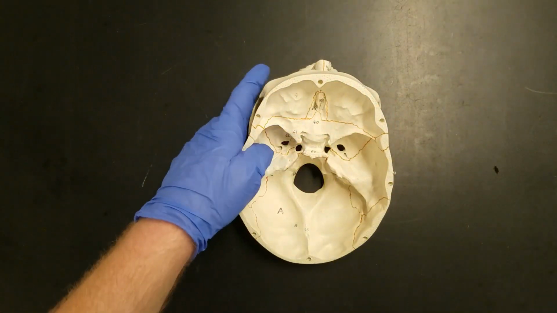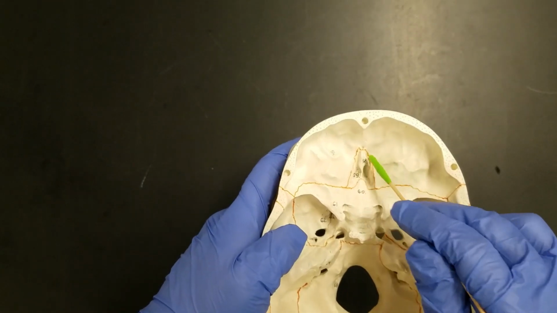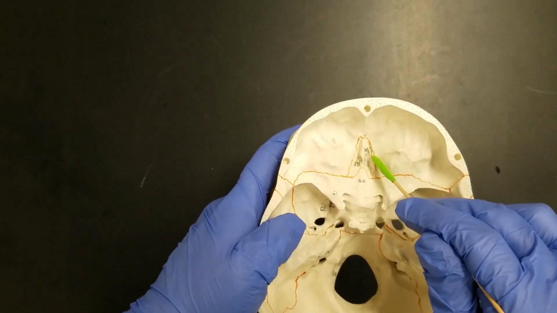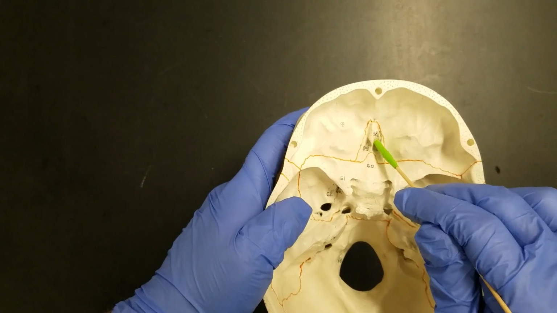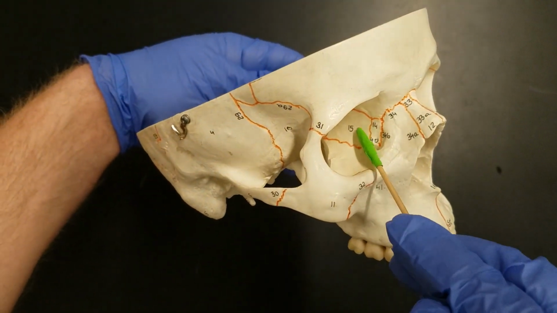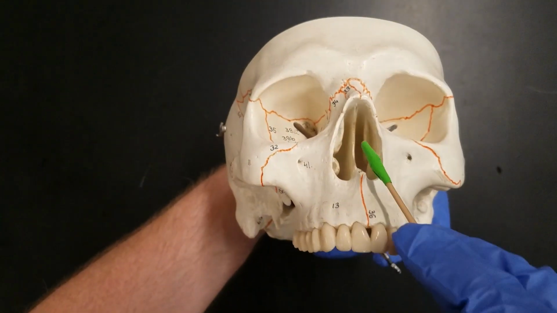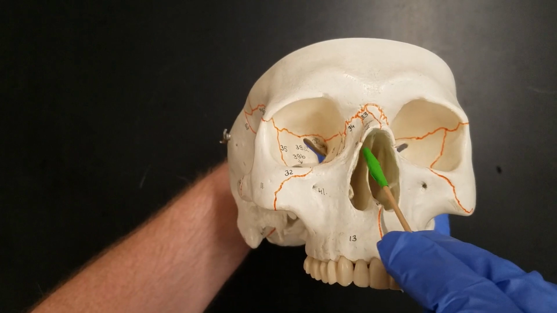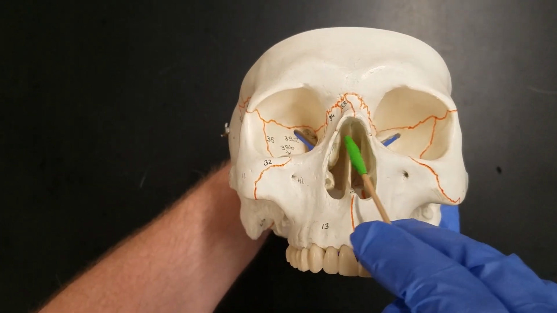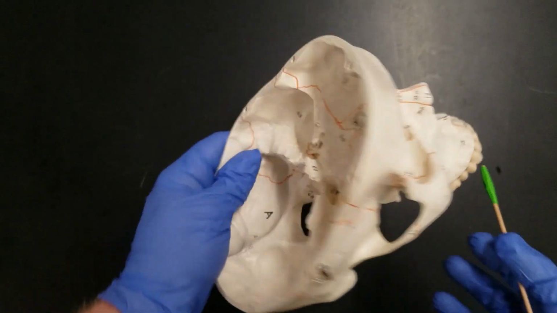Our last cranial bone is located here. It attaches to the sphenoid and frontal bone. This is called the ethmoid bone. We're looking at the very top of the ethmoid bone. If we look inside of the orbit, we can see here's the ethmoid bone here. And if we look into the top of the nasal cavity, these structures up here at the top are the ethmoid bone as well. Now, you might be wondering, how do I see this bone?